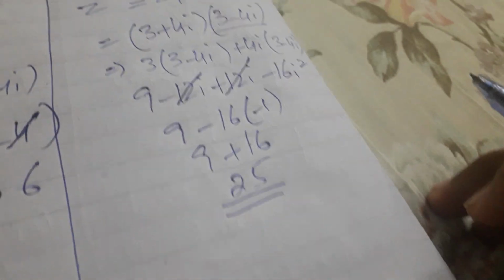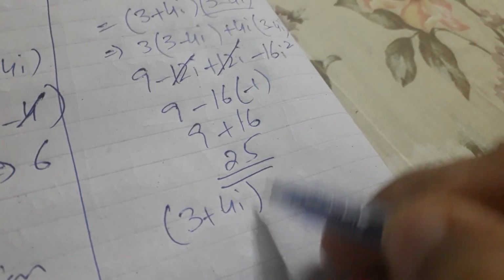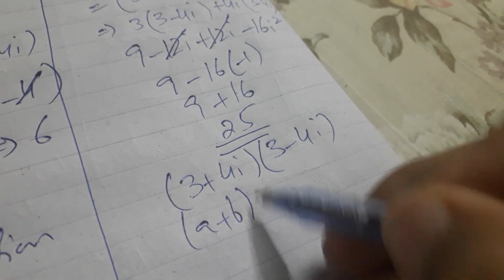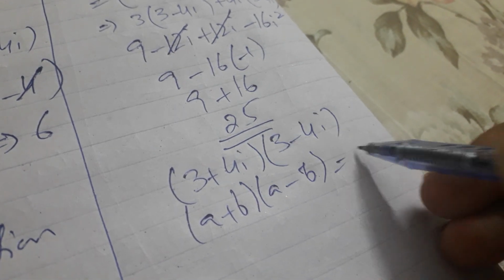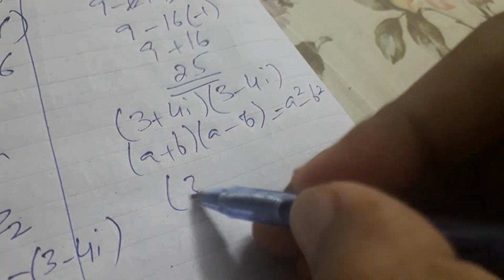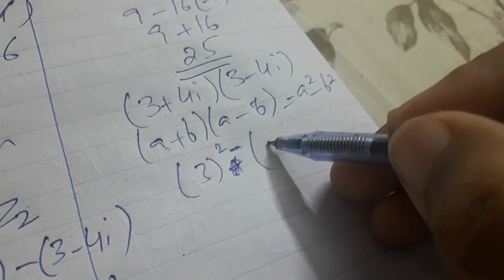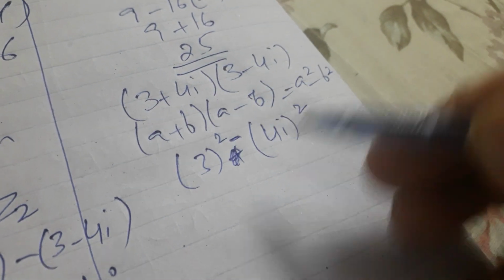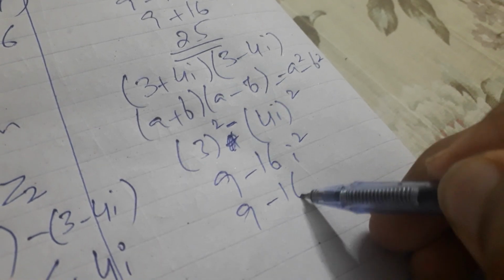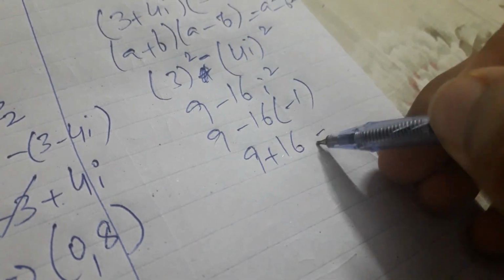This can also be solved with another method. Here in this equation we have a plus b and a minus b. We have the formula a plus b times a minus b is equal to a square minus b square, which is simply 3 square minus 4 iota square. 9 minus 16 iota square. Now put the value of iota square, which is minus 1, so it will become 25.